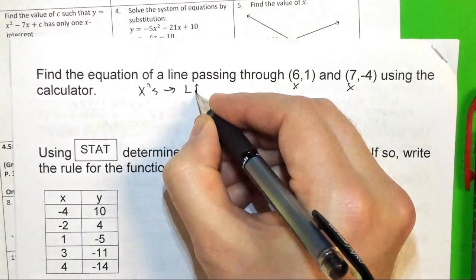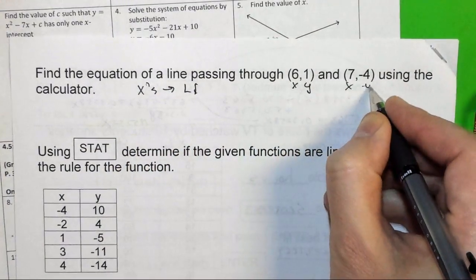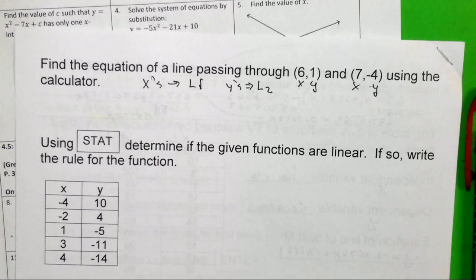And then this is a Y, and this is a Y, so put the Y's into L2. And you can get the equation of the line. So do that right now. Just clear your L1 and L2 out. Remember, go to the top and clear it. And then go and put those in. You don't have very much to enter. And you'll get the answer.